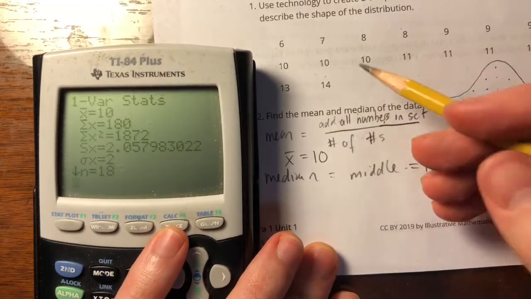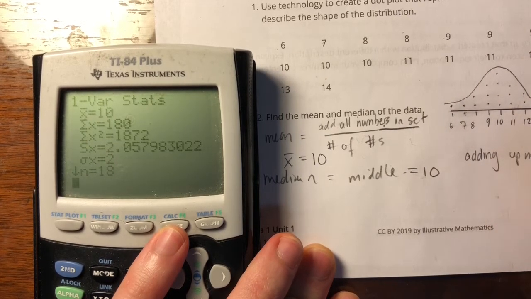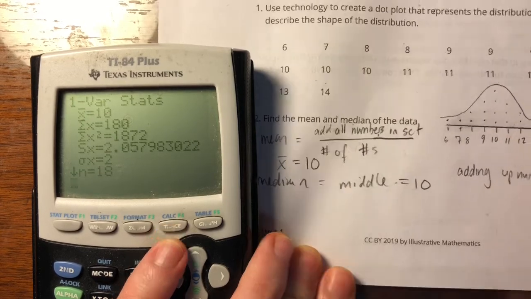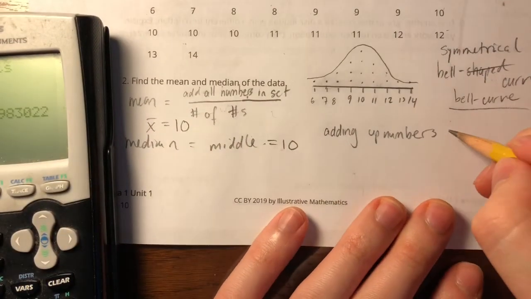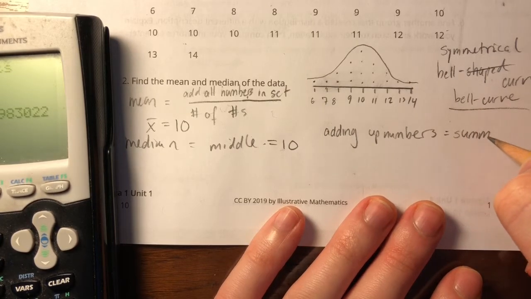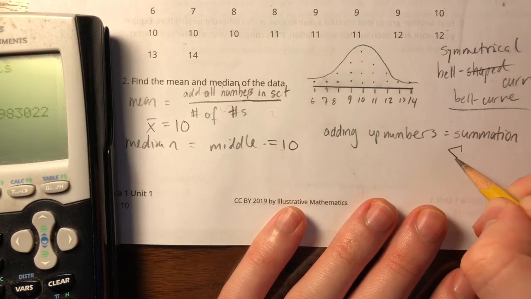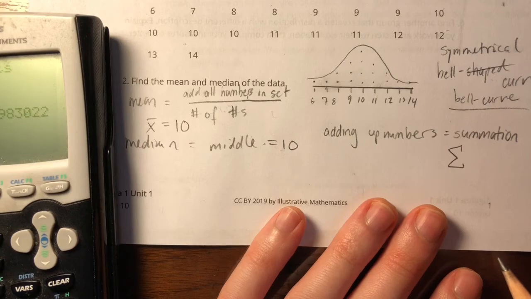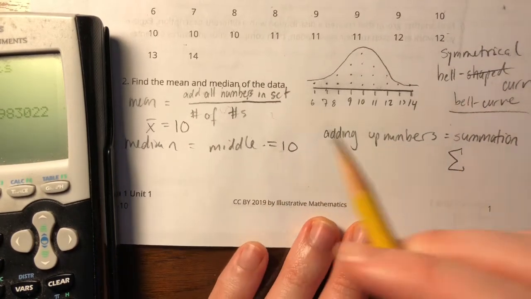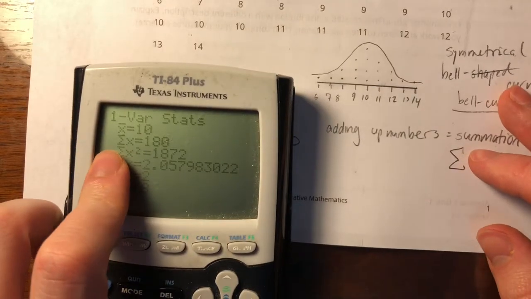So when we say add all numbers up, adding up numbers is called a summation. When you add a bunch of numbers together, we call that a summation. And the symbol for that is this Greek letter, I believe it's epsilon. So if you look here on the calculator, they have this Greek letter epsilon.